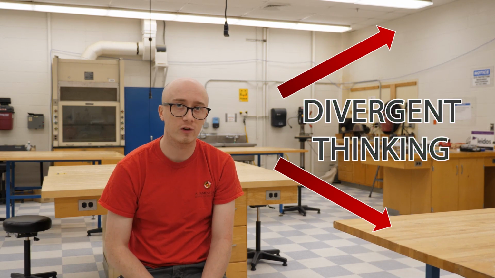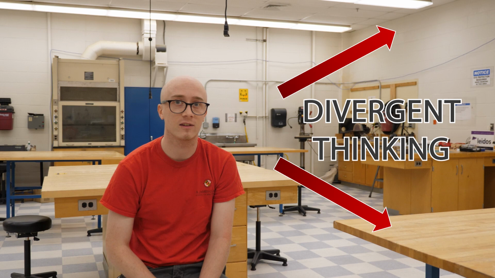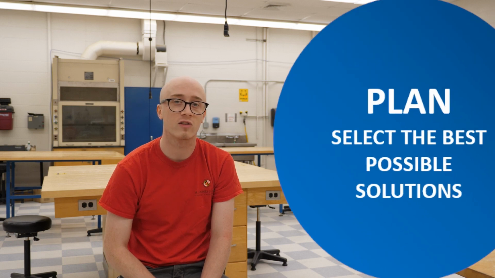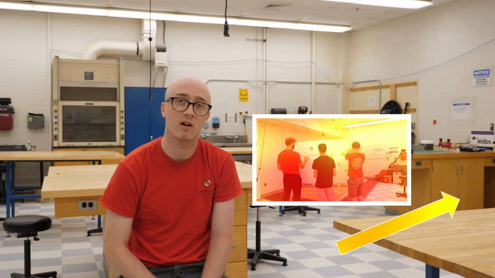In the first part of our brainstorming activity, our designers were undergoing divergent thinking. During divergent thinking, the scope of our project isn't necessarily getting wider, but the number of different solutions and designs that our designers are coming up with is. Once you have a nice, healthy amount of potential solutions and designs, then we should move into the next phase of our design process, which is planning and selecting the best possible solution. In this phase, our designers are now undergoing convergent thinking. This is where we take all of our different designs and we start evaluating them based on their merits so that we can select the best possible solution to our problem.